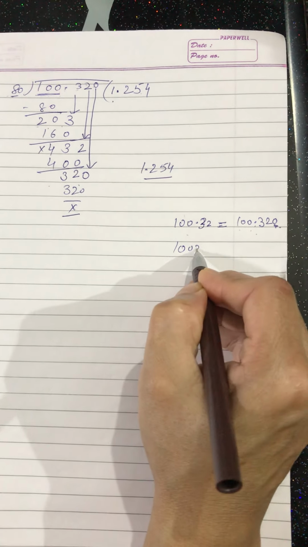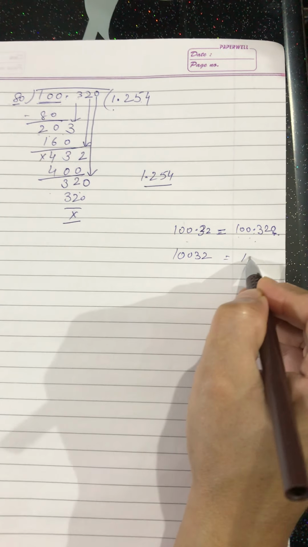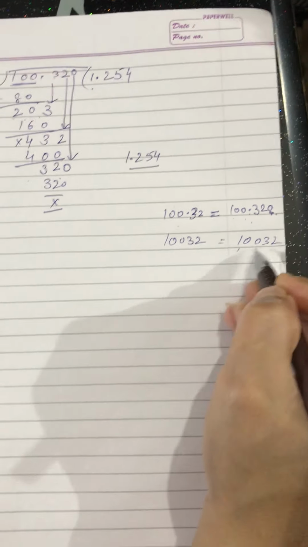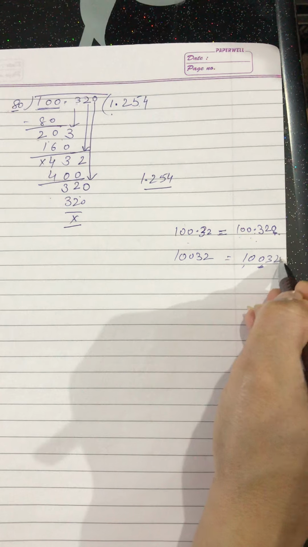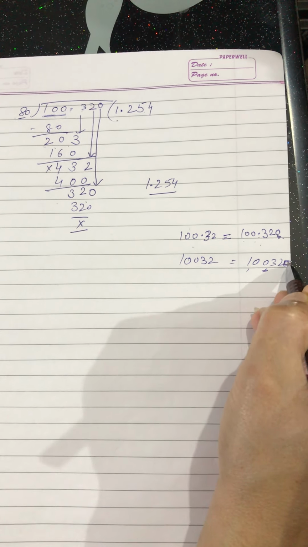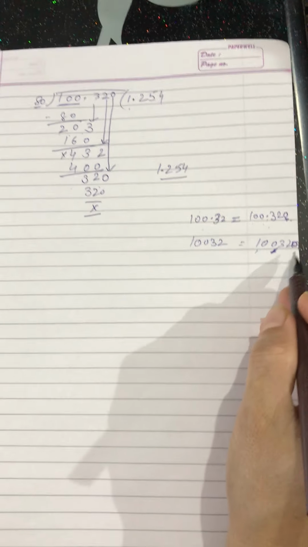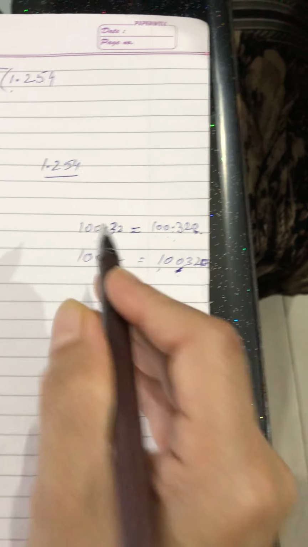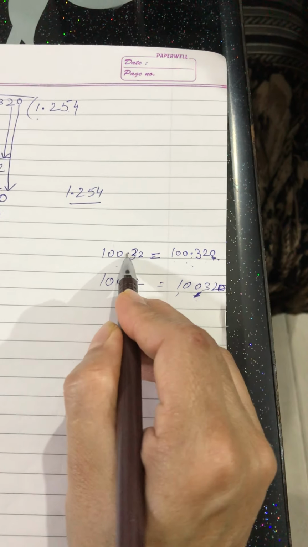Otherwise 10,032 is different from 1,320. These two are different, but these two are same because of this decimal sign.